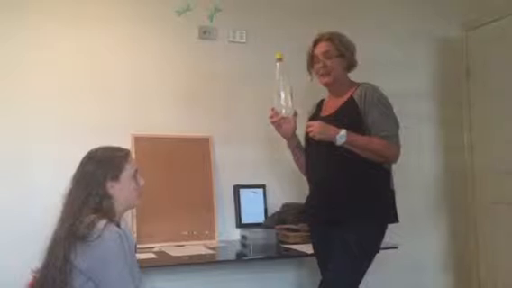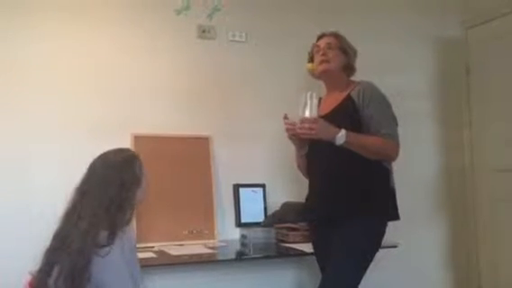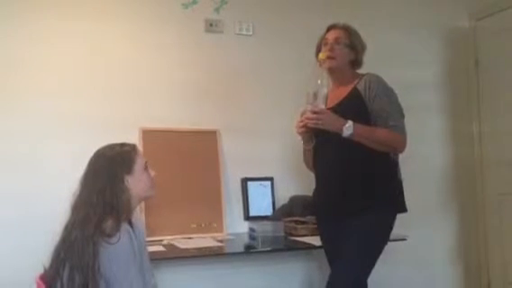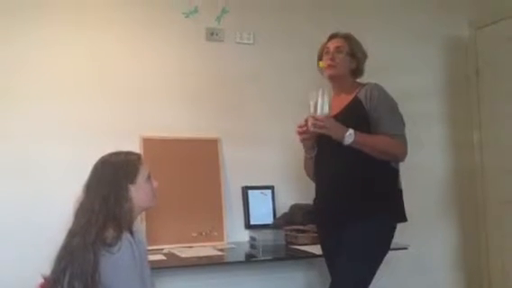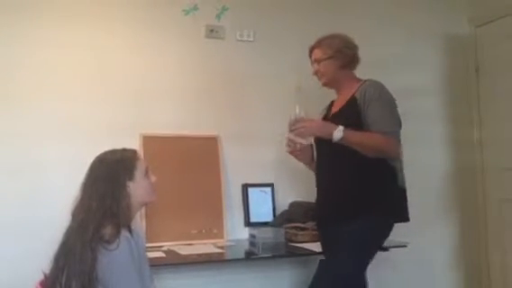This object is a drink bottle, and this drink bottle is made up of materials, and the material used to make this drink bottle is plastic.